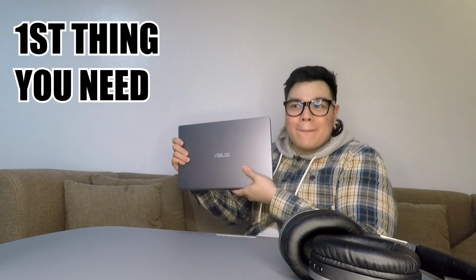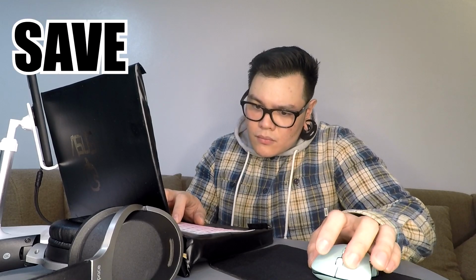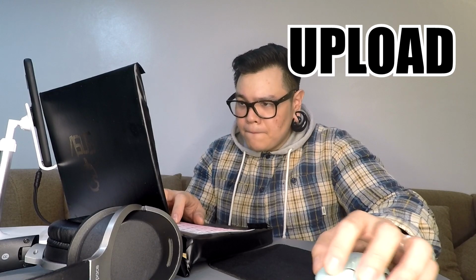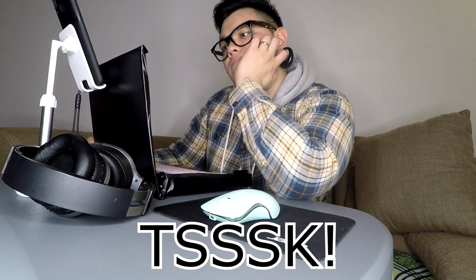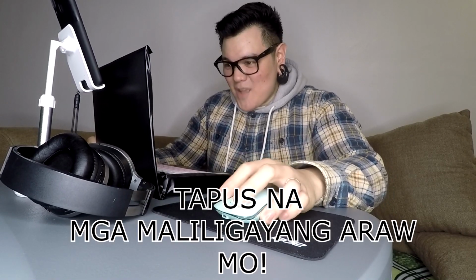But the first thing you need is a computer or a laptop. This is where you save, edit, and upload your audio files. In general, this is the heart and the brain of all your recordings. If you don't have the means to buy a computer or a laptop, or maybe your laptop is very old and slow to process, don't worry.